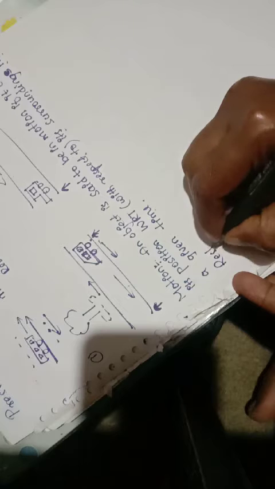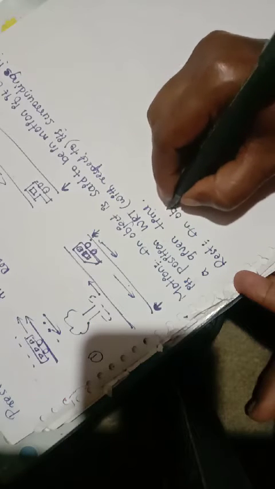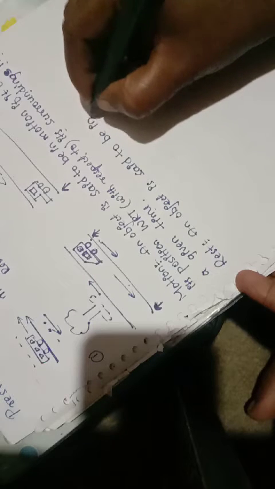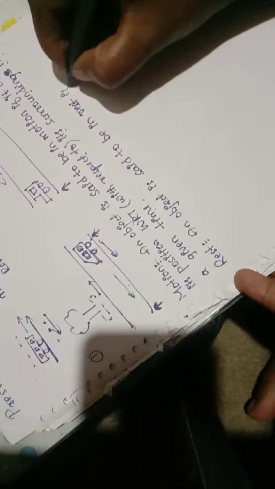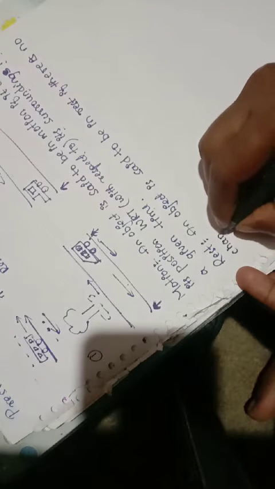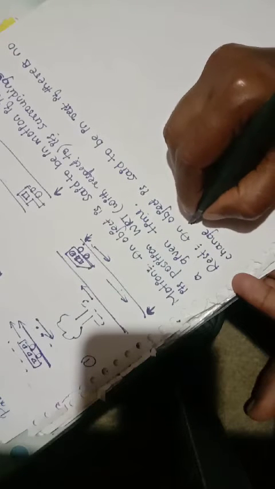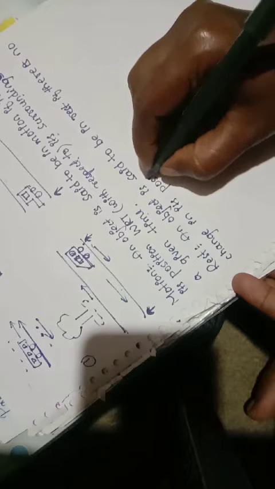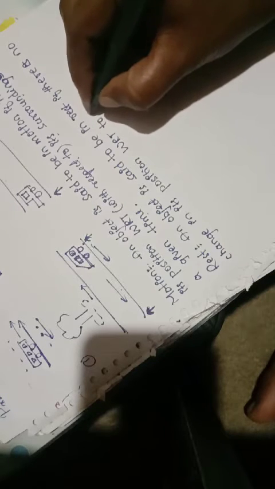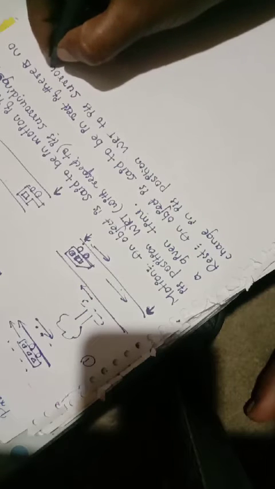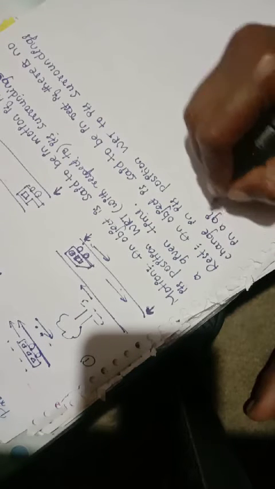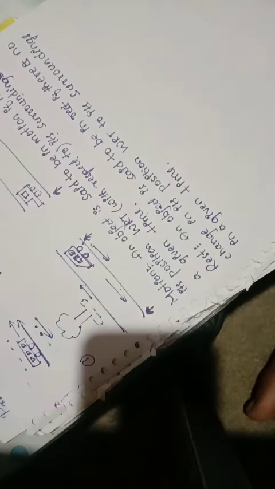So what is rest? An object is said to be at rest if there is no change in its position with respect to its surroundings in a given time. Then it is said to be at rest.